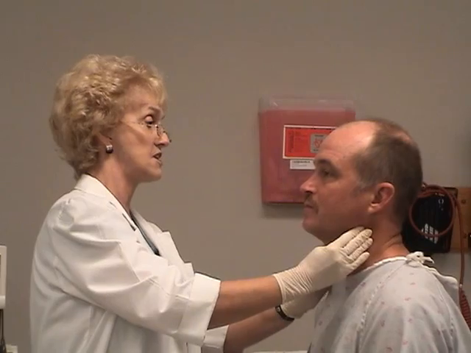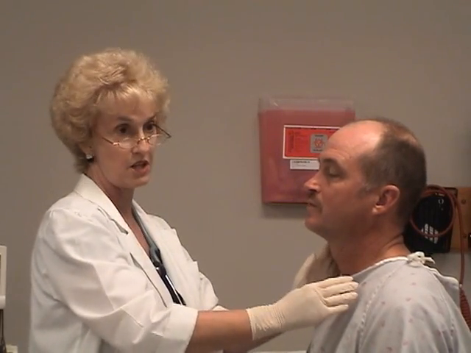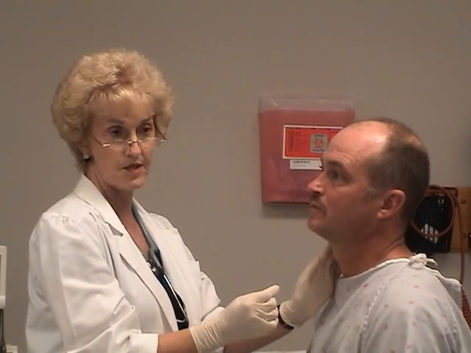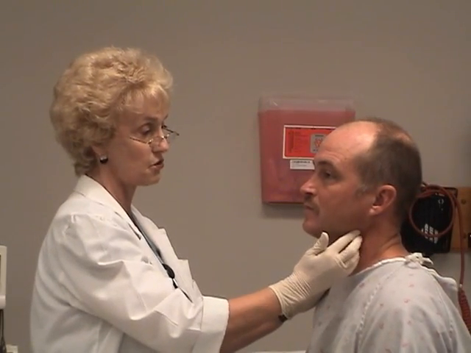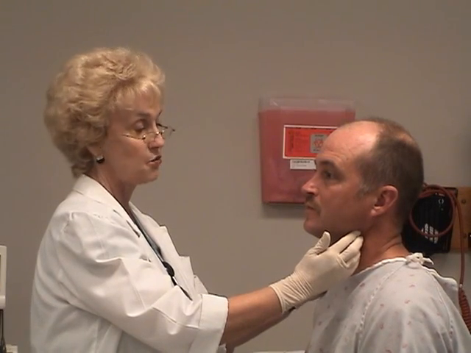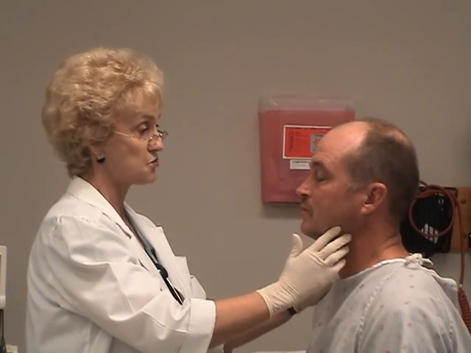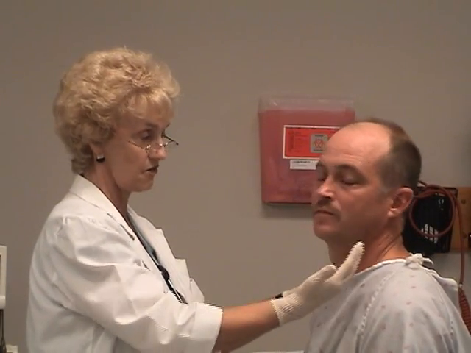And then when you get to the neck, again, you might want to check the carotid at this time. You check one side and then you check the other on your carotid. You want to do some range of motion at this time. So again, let's rotate the head back and forth.